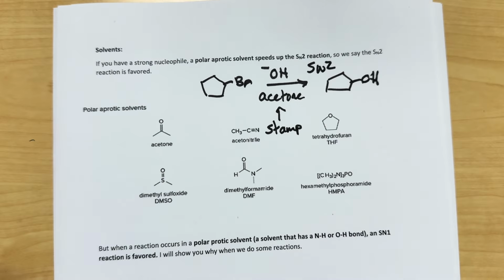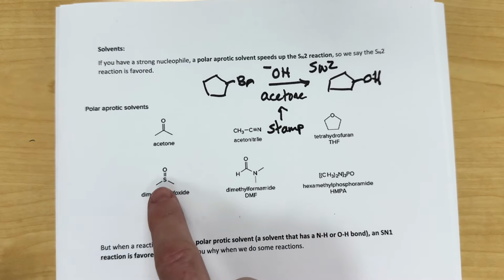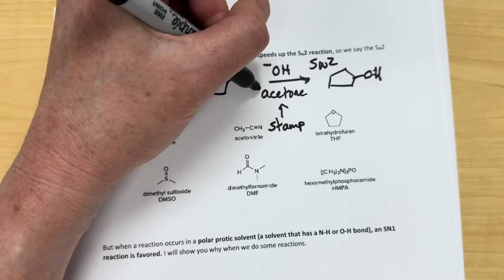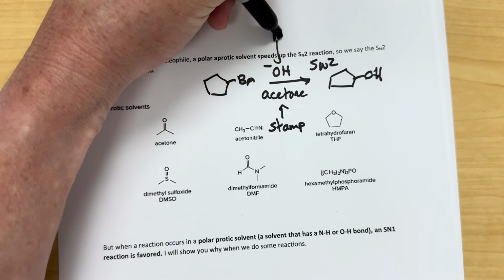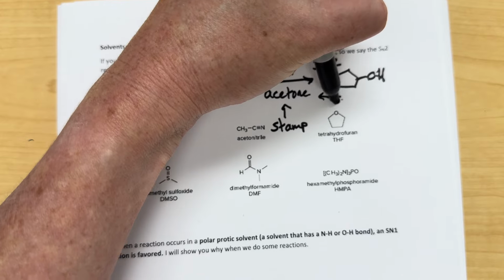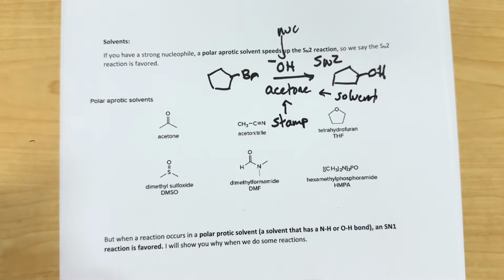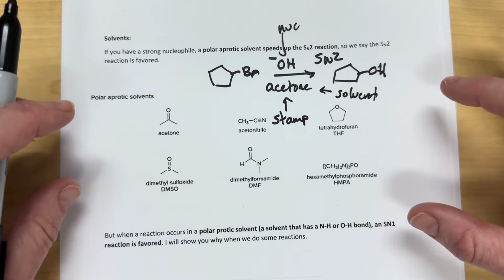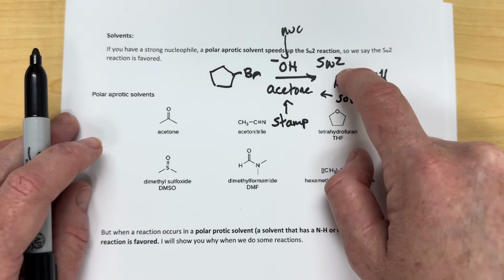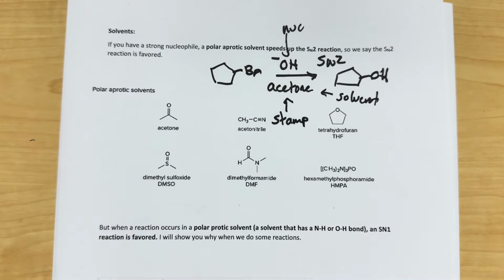And the same could occur anywhere. Usually you're going to put the solvent down here on the bottom underneath the arrow, and then you're going to put the nucleophile up here. So any of these paired with a strong nucleophile is just a way to put a stamp on it and say, hey, it's definitely going via SN2, right?